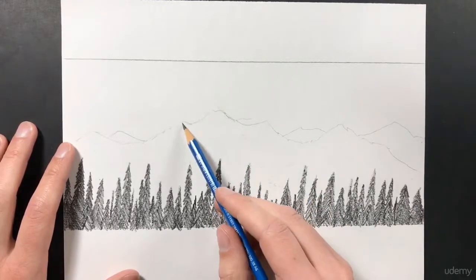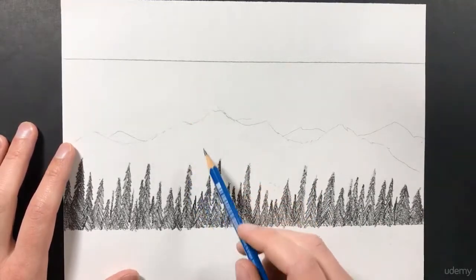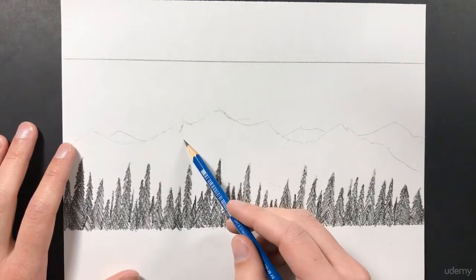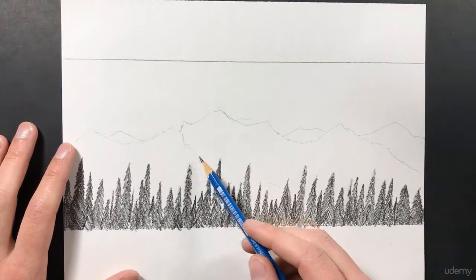First off, I'm going to decide where the edges of my mountains are. So we need to divide this so we can add in some highlights and values in there.